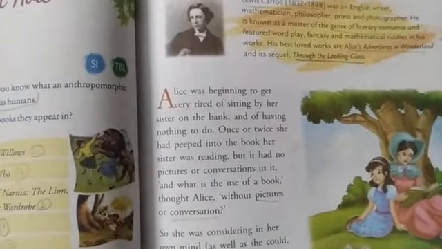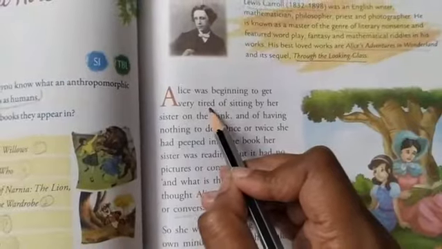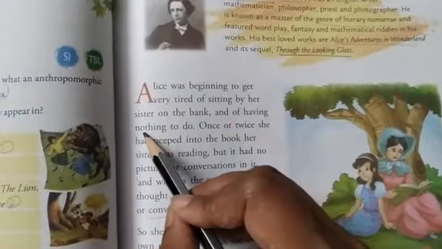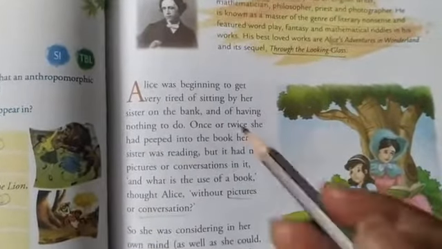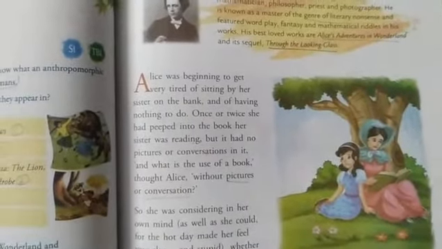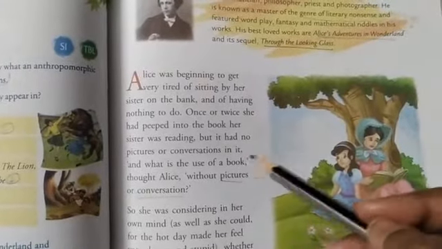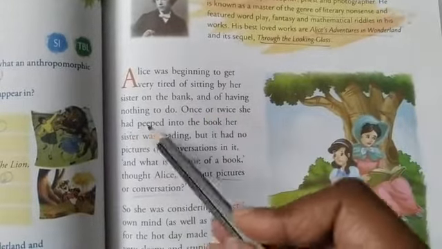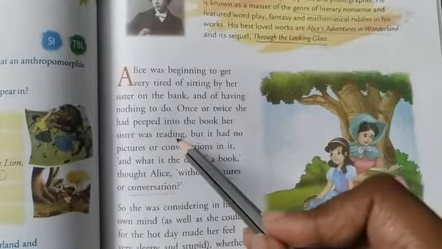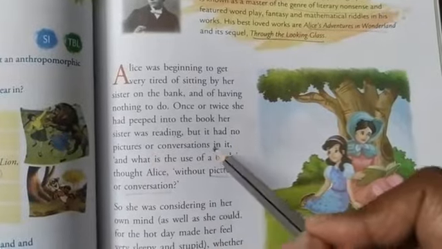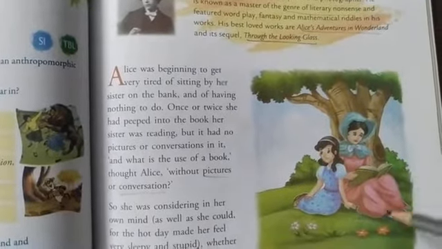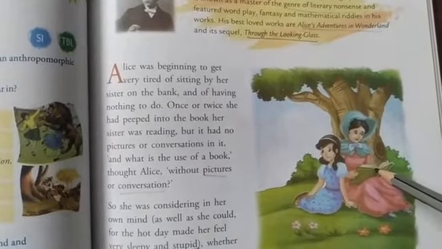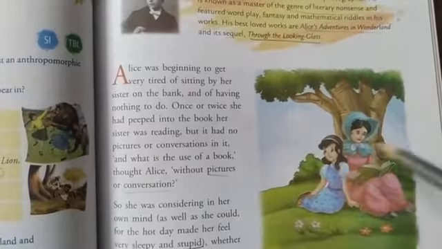Alice was beginning to get very tired of sitting by her sister on the bank and of having nothing to do. So she was sitting next to her sister on the bank, and there was nothing that she could do. Once or twice she had peeped into the book her sister was reading, but it had no pictures or conversations in it. So you can see her sister is reading a book, but Alice, once or twice, looked into the book and saw there was no picture or conversation.